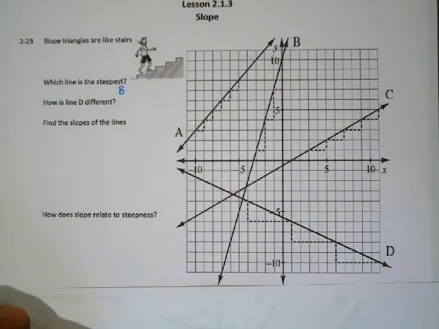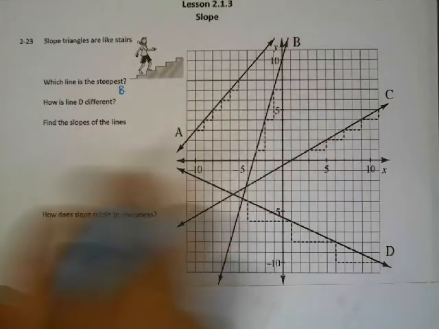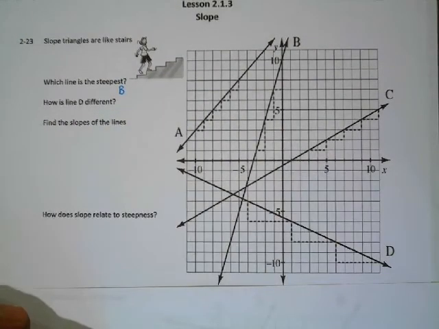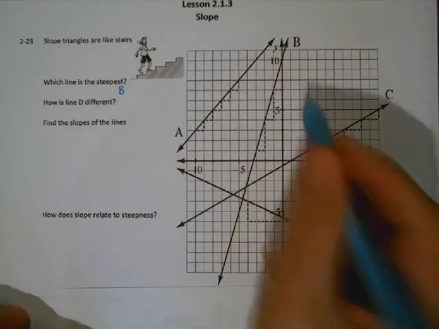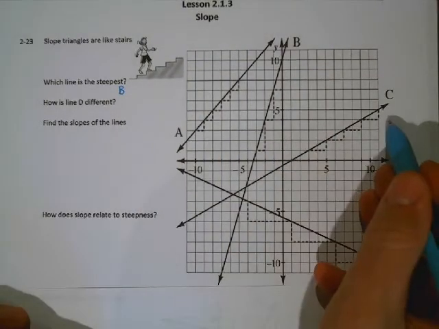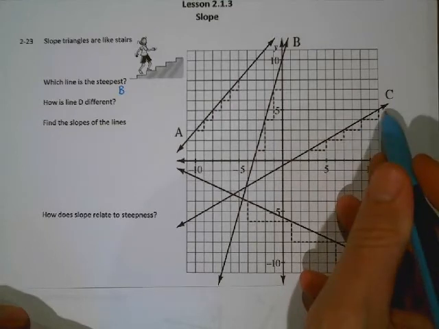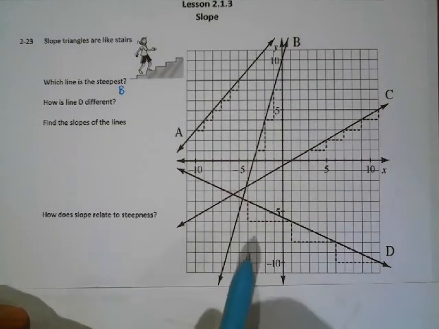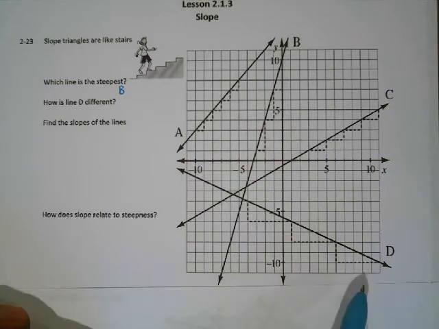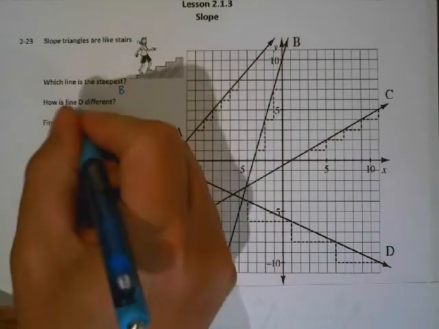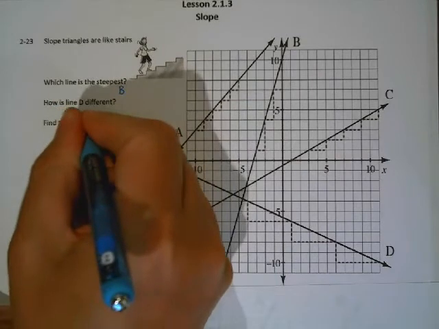All right, so we've got A, B, C, and D. D is a little bit different. How's this one different? It looks like on A, B, and C, we're all going uphill from left to right, whereas on D, we have a downward slope. So D has a downward slope.